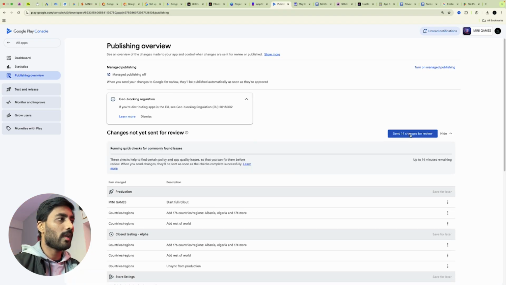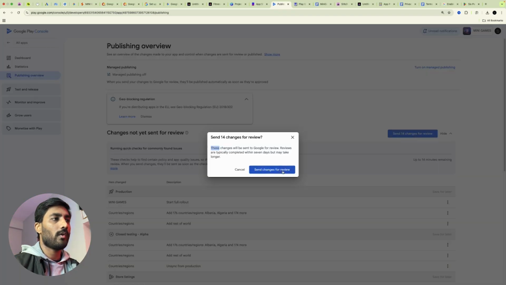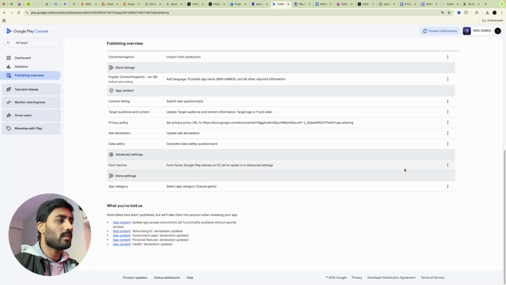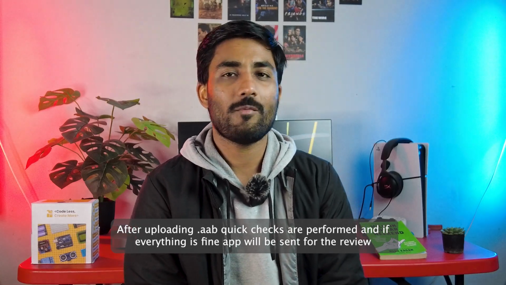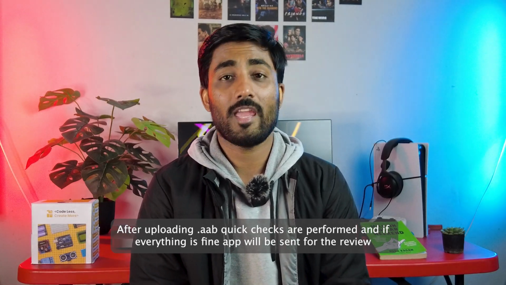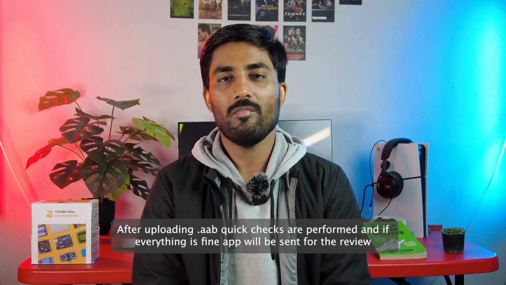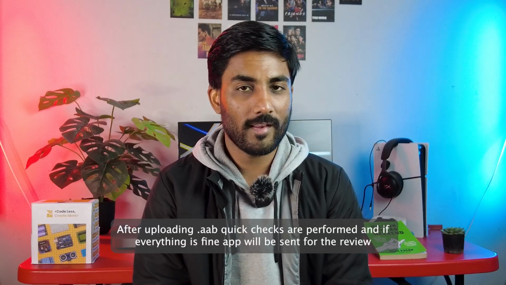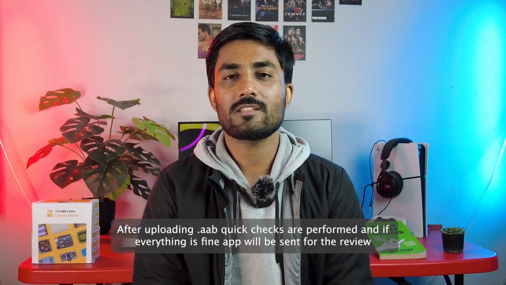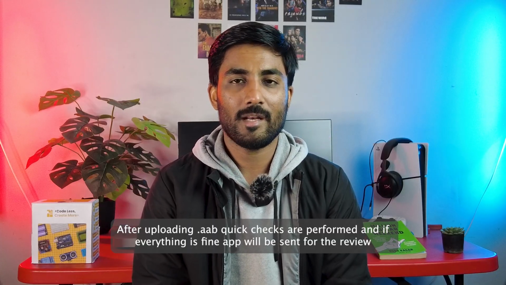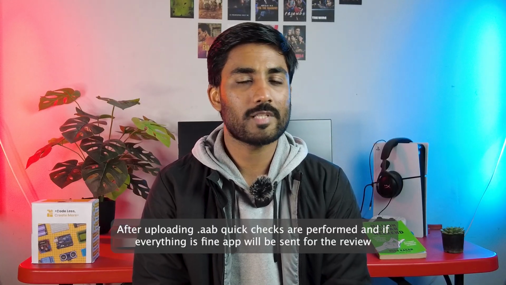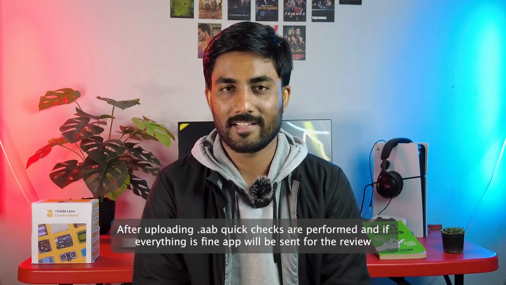Okay, and now you can click on send changes for review. So this will perform quick checks, and after that your app will be published. Okay, so finally we have published our application or game on Google Play Store. Now we will wait for it to get verified or approved, and once our application or game is published on Play Store, we will copy the link and update the same in our Google AdMob so that we can make the ad units active.